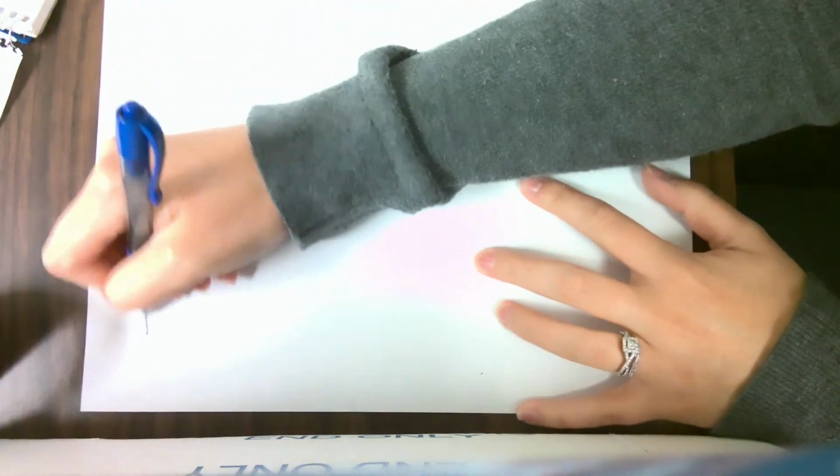Okay, so this is the second part of your notes. So you had points, lines, and planes, and naming, and then you had segment addition. So these are the examples for segment addition.